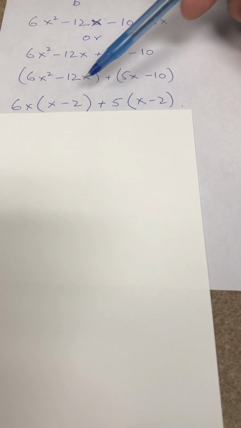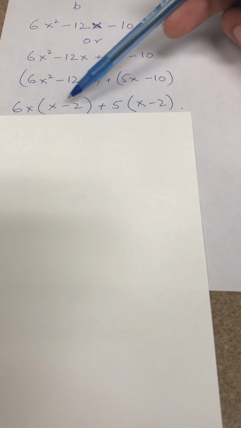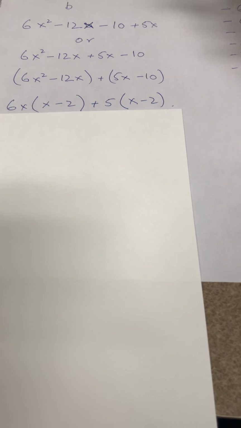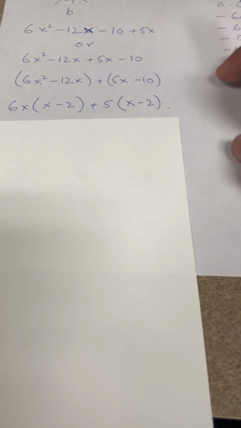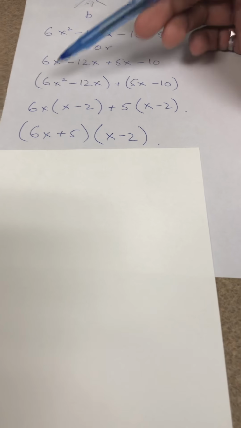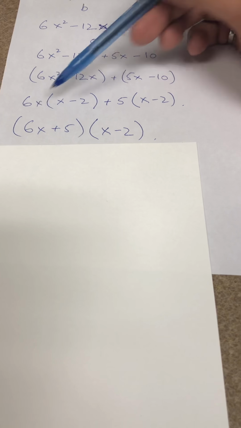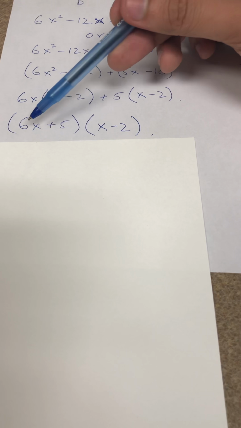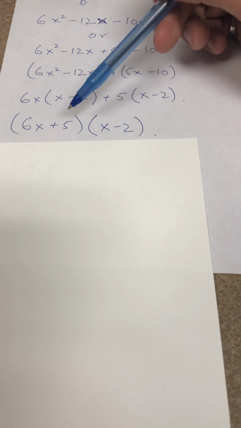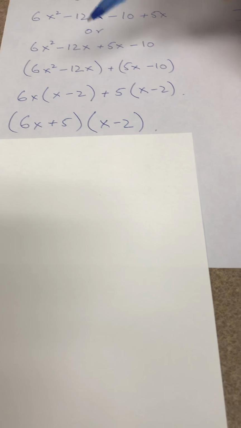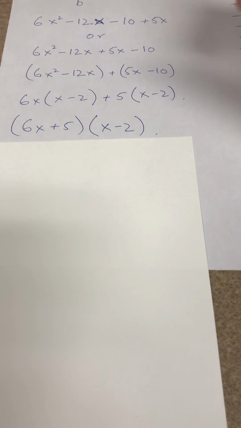Keeping in mind, we want this bracket to be the same as this bracket. Once we get this, we take this 6x and this 5, and we write 6x plus 5 times this bracket, and this bracket just written once.